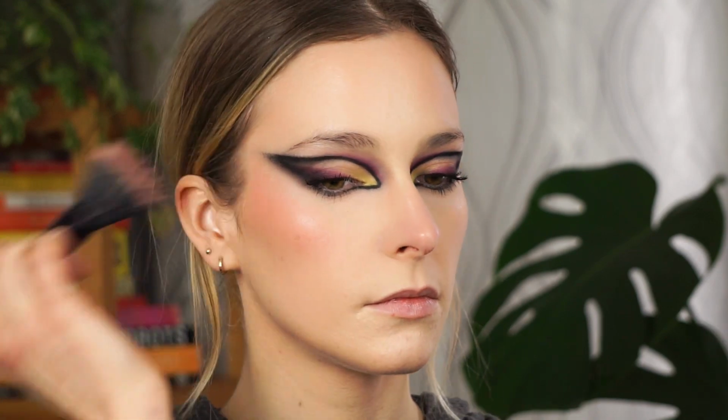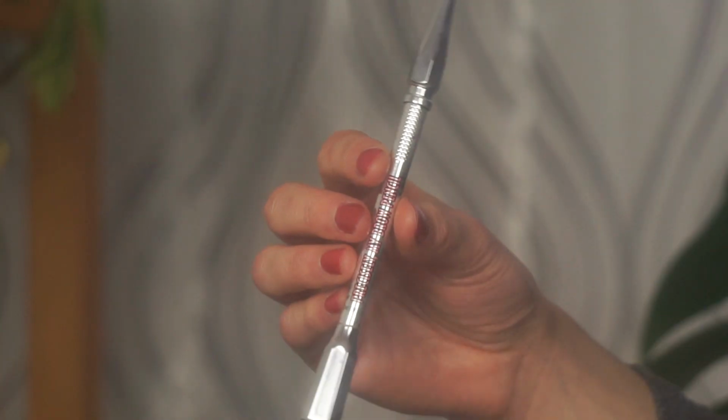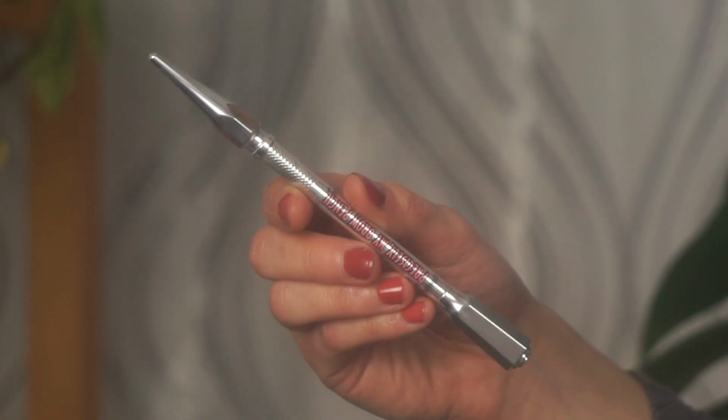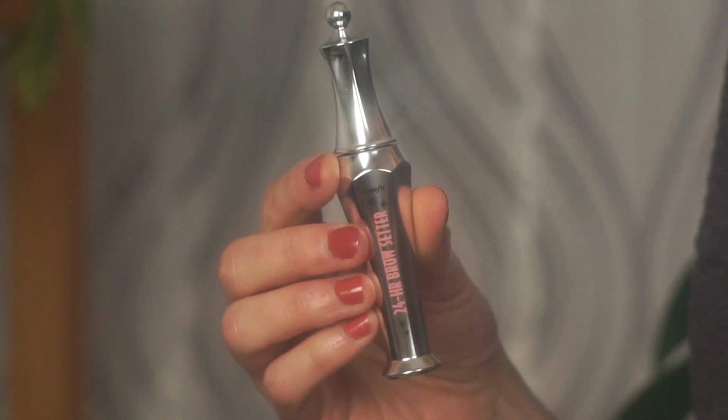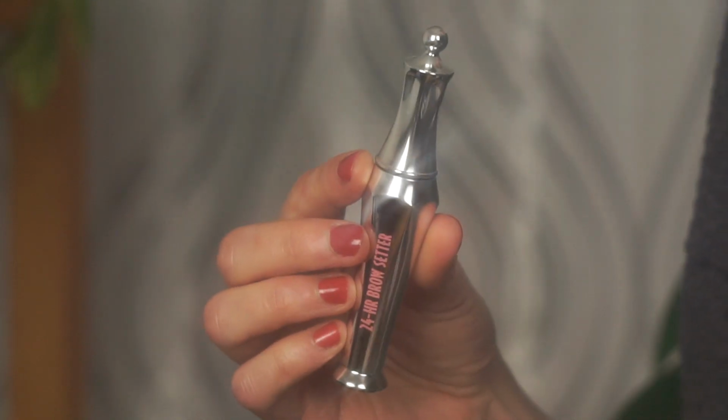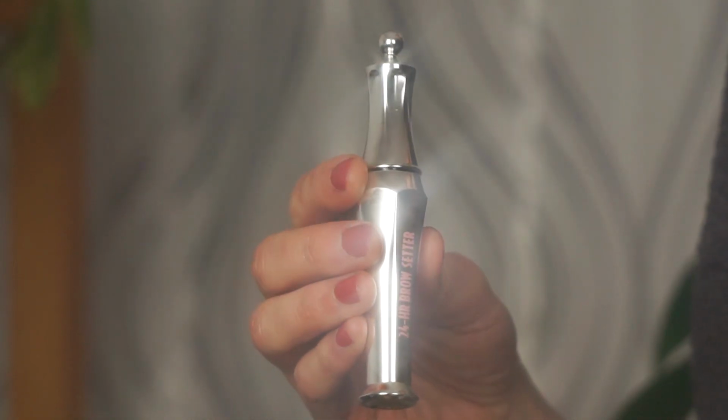So I'm just going to fill in my brows really quickly because my face is looking very empty. So to do that, I'm going to be using the Precisely My Brow pencil in the shade number 3. And then I'm going to set my brows in place using the 24-hour brow setter from Benefit.